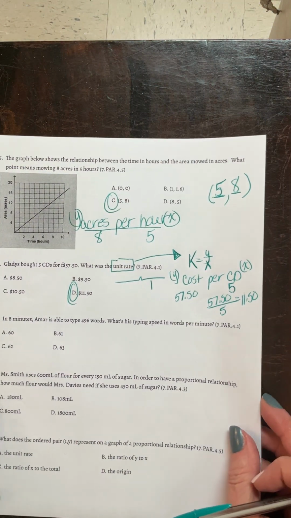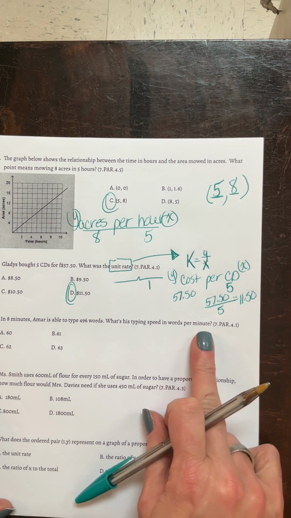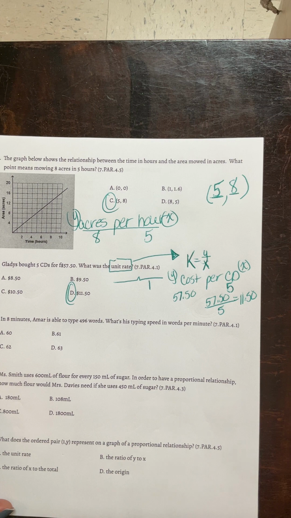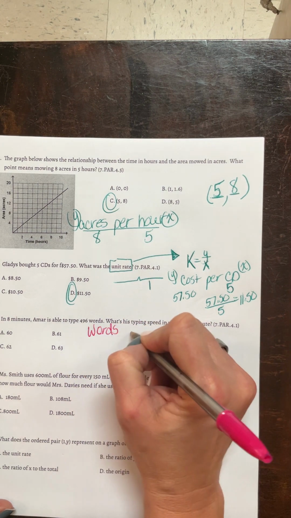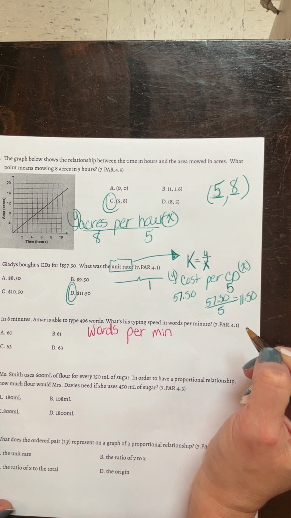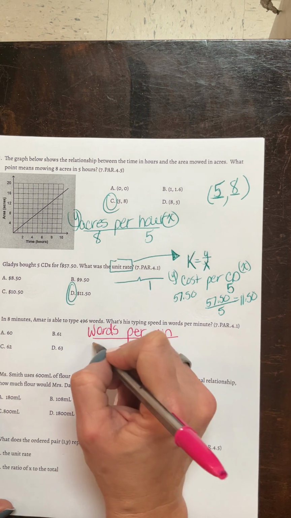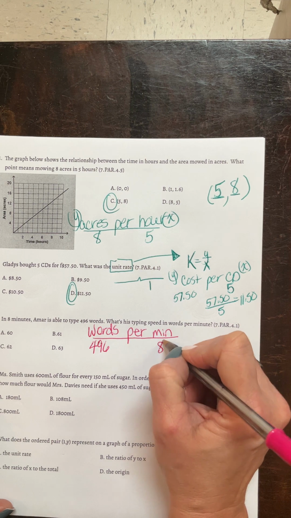In 8 minutes, Amari is able to type 496 words. What is his typing speed per minute? So what do we want? I'm changing colors. I get bored real quickly. We want words per minute. Words is 496 per 8 minutes.